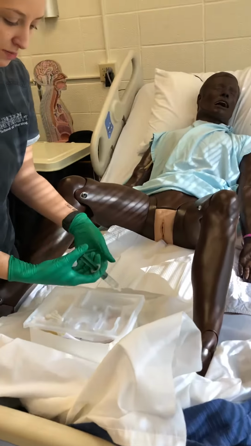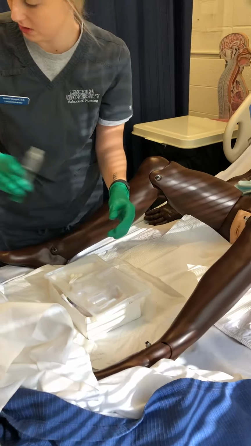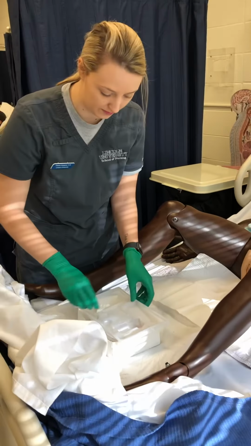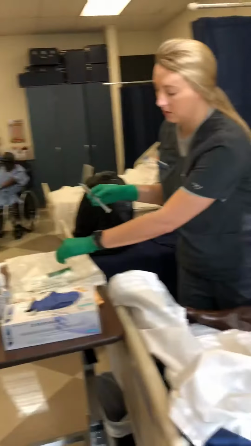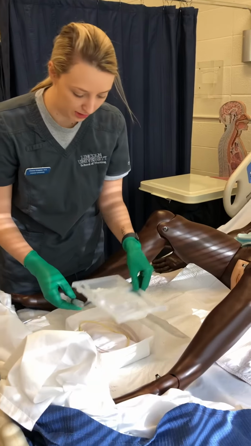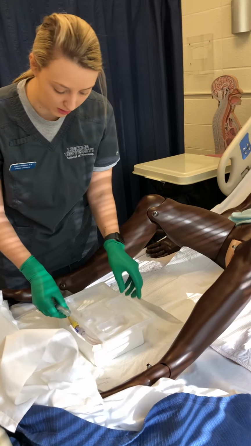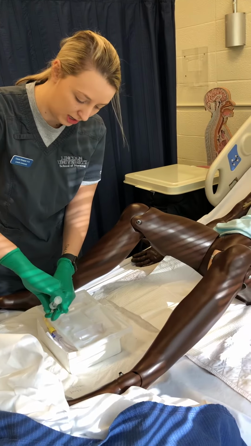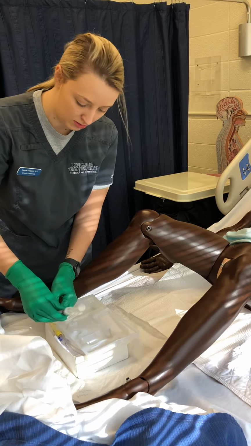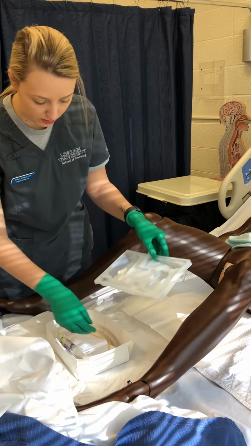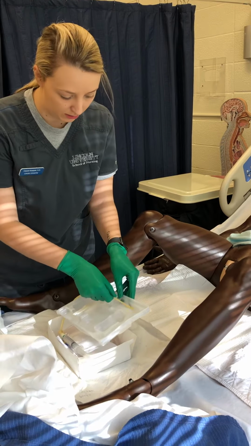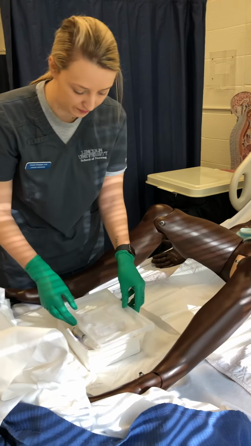I would be squirting my lube in here, but for the video, I'm just going to save it. I would check hospital policy to see if I should inflate the balloon, but for this policy we do not, so I'm just going to attach it. Okay, and then I would also lubricate my end a few inches in my lube.